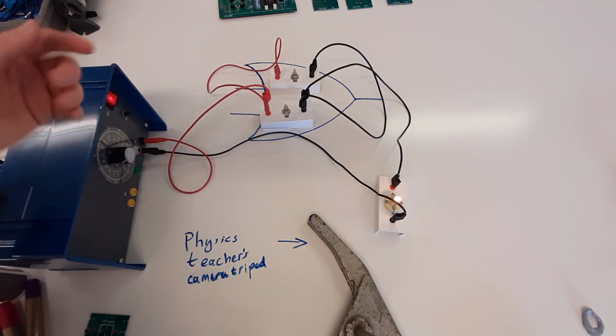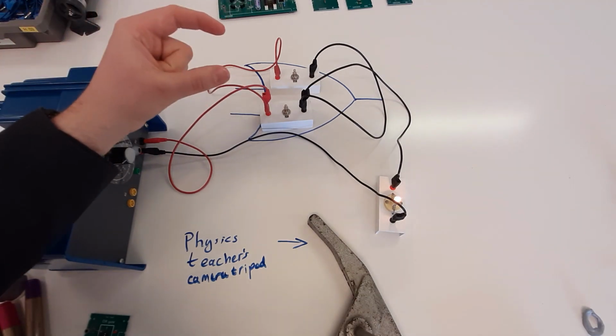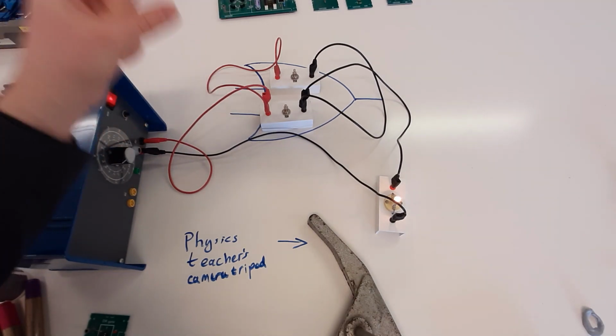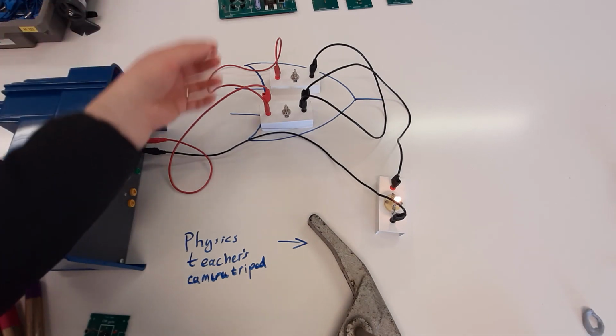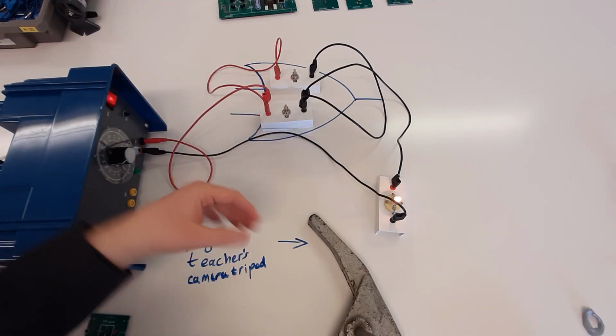And that's an OR gate. Provided that either of the input voltages are high, you will get a high result outwards. And there you go.